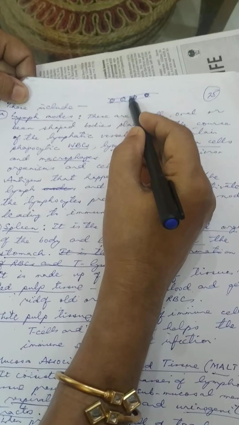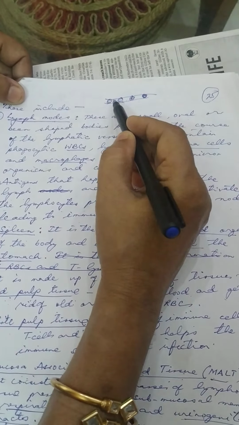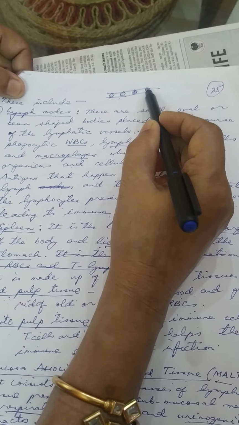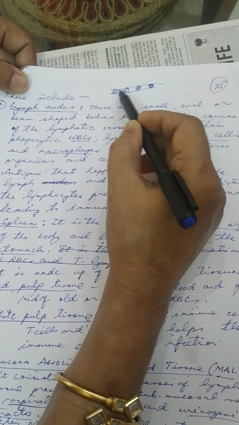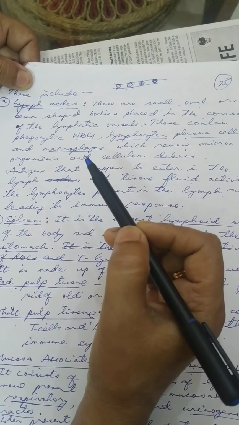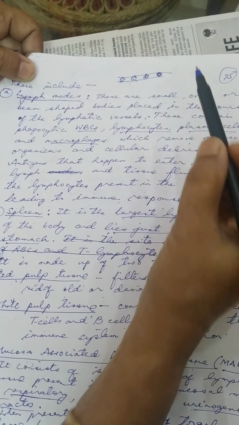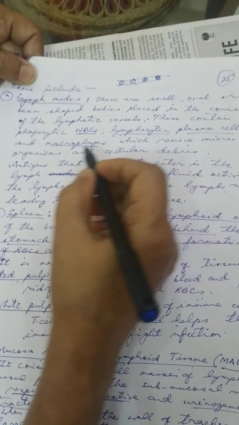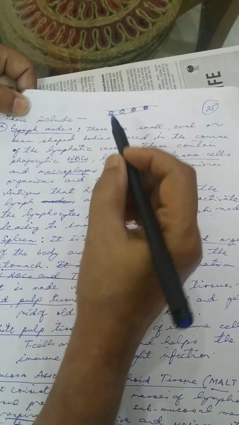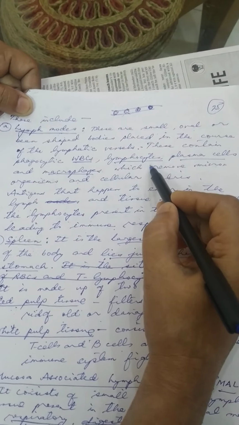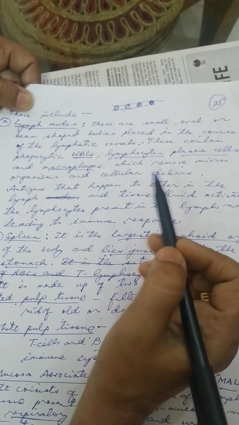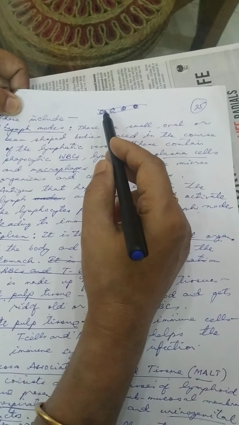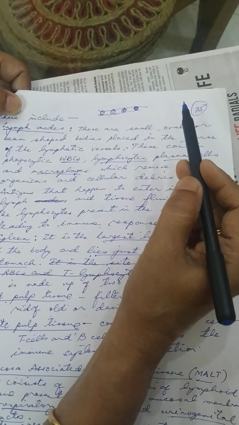Now look at this diagram. This is a lymphatic vessel, and in this lymphatic vessel there are small masses or rounded or bean-shaped bodies present, and these bean-shaped bodies are called the lymph nodes. Inside the lymph nodes you will find WBCs, lymphocytes, plasma cells and macrophages present. And they fight with the germs that enter inside our body.